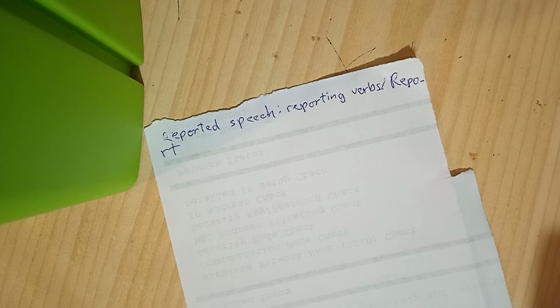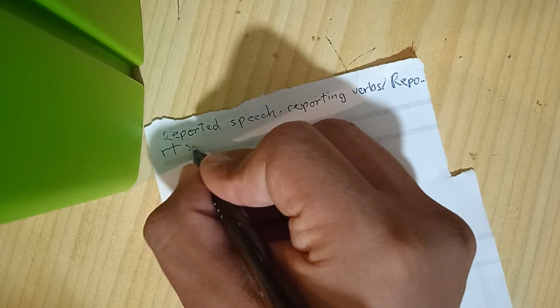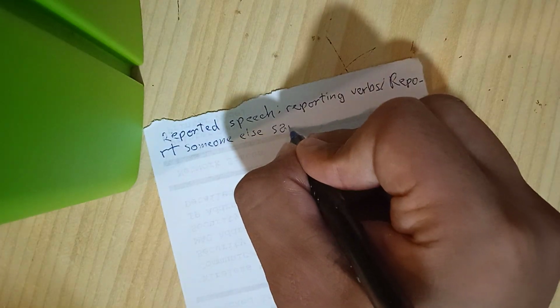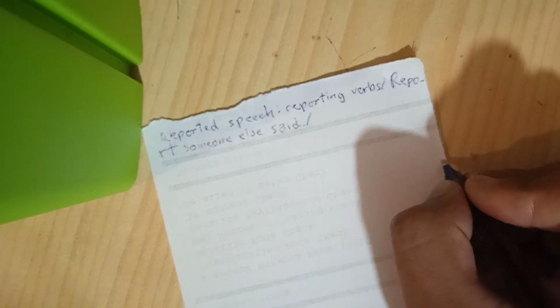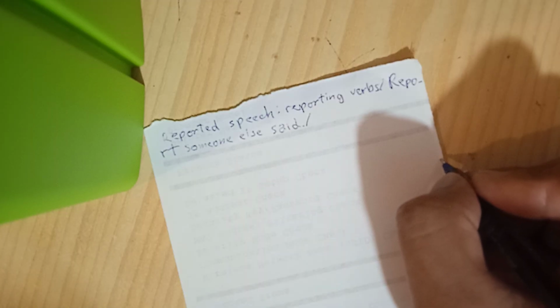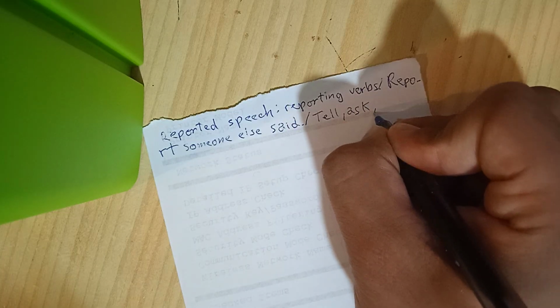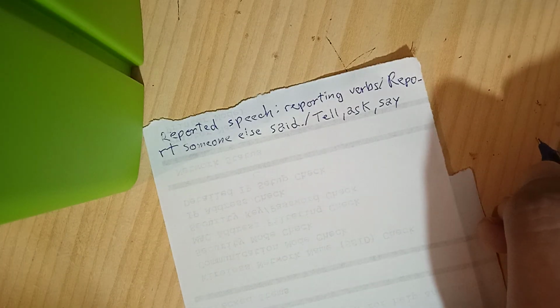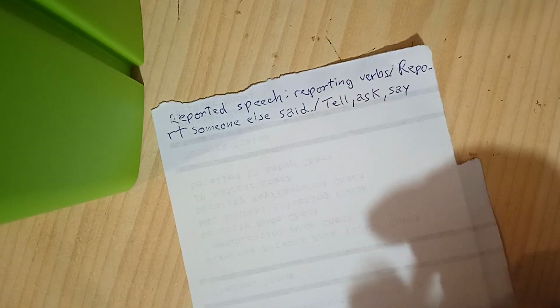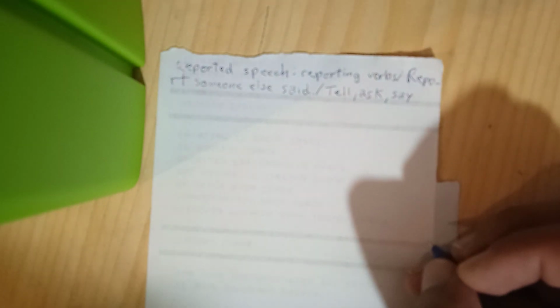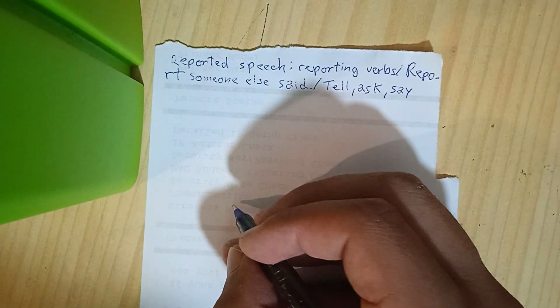We will write to report what someone else said, right? And we often use the verbs tell, ask, and say, right? We use those three verbs, correct? So I don't have a good camera, sorry.